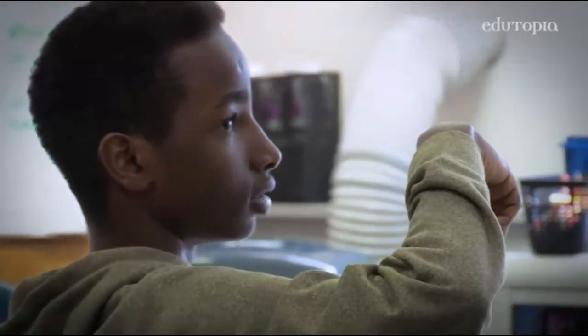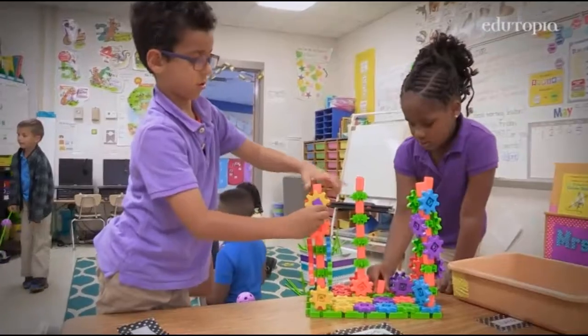They will be using critical thinking and problem solving. They will be putting ideas into action.